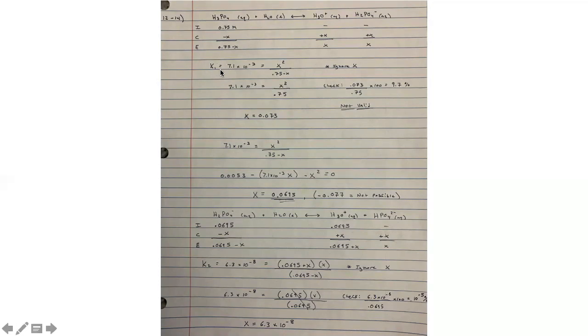Our equilibrium constant here is 7.1 times 10 to the negative third, which is equal to our products, x times x, or x squared, divided by our concentration of reactants at equilibrium. Here I'm going to use the 5% rule and solve for x, which comes out to 0.073. What you'll notice over on the side, though, is that when I perform my check, x is actually almost 10%, which is greater than 5, meaning the 5% rule is not valid.